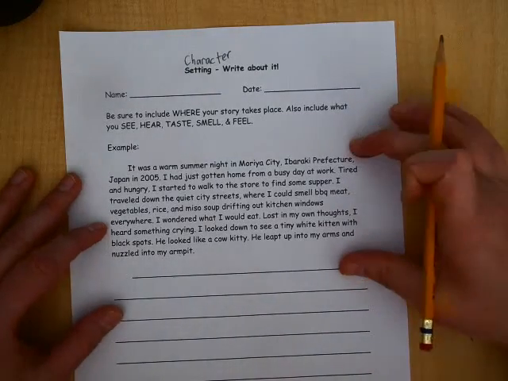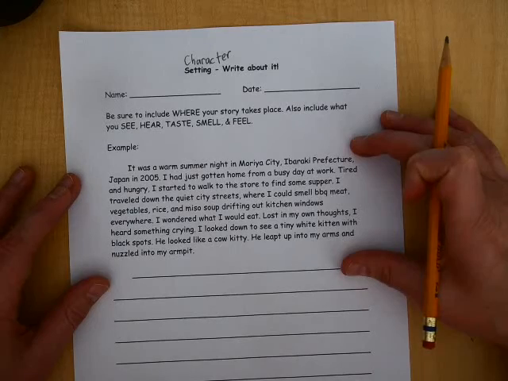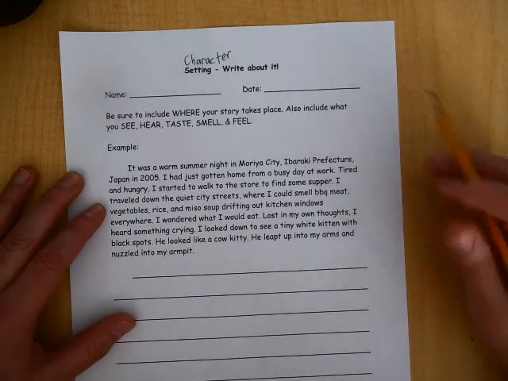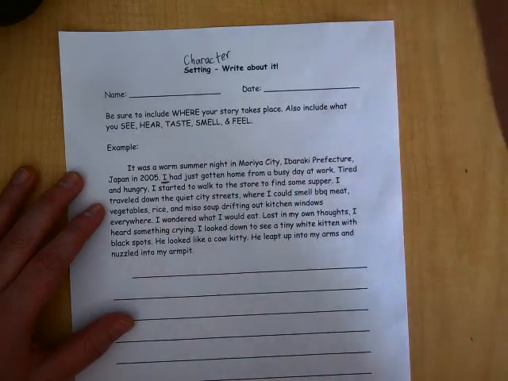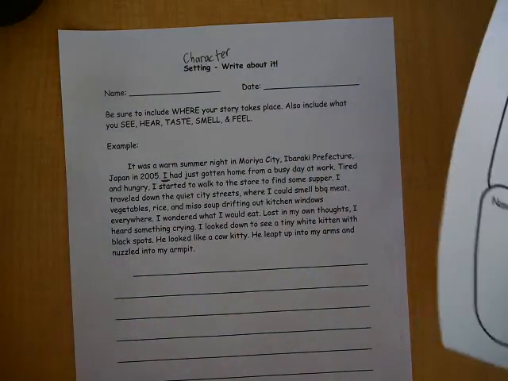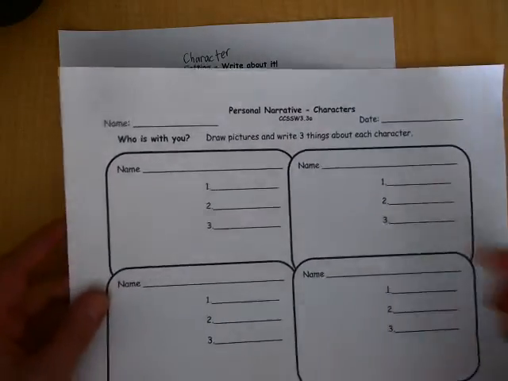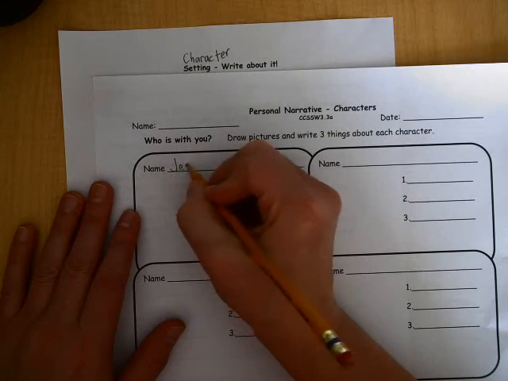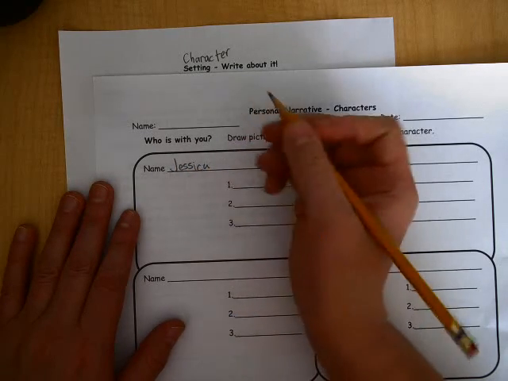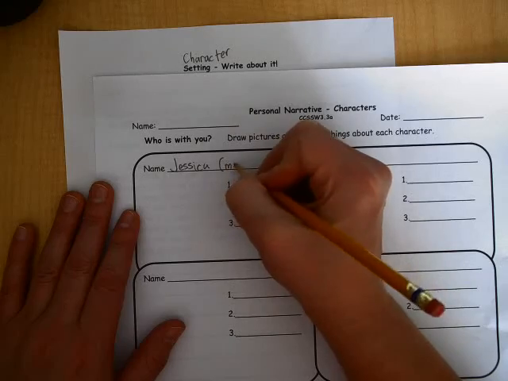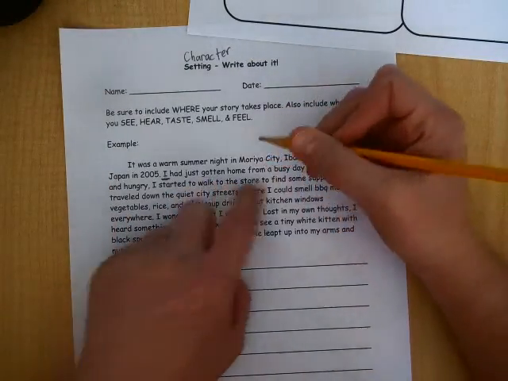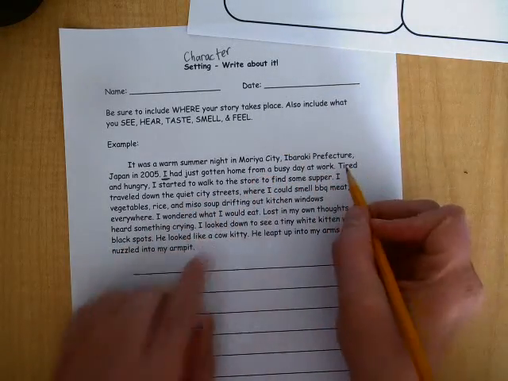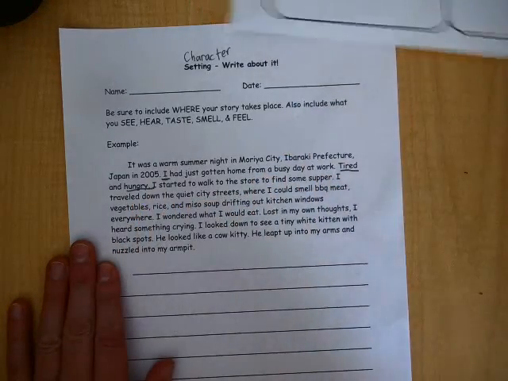Alright, so in this initial setting, I have two characters that I've added. One of them is myself. Alright, so it's me, Jessica, and we can actually fill this in while we go ahead and do that. Well, we'll fill it in together, you'll watch. So, name, Jessica. You would write your name if this were you. So I'm just going to write me. Alright. And it says, I had just gotten home from a busy day at work. You see, I was tired and I was hungry.